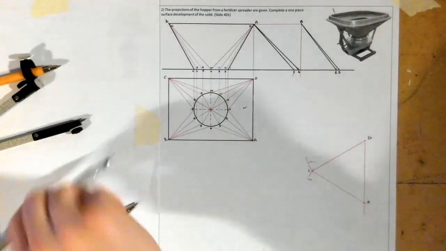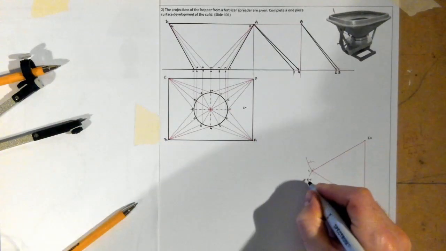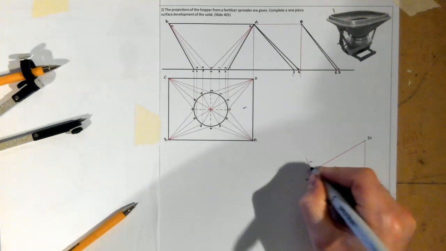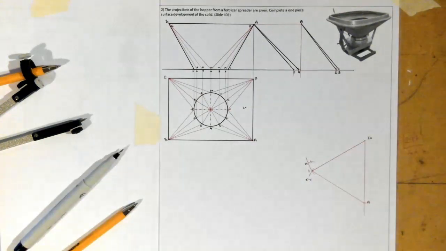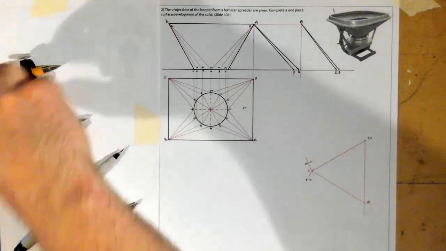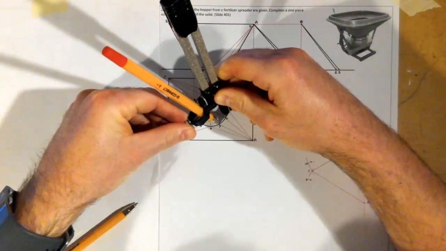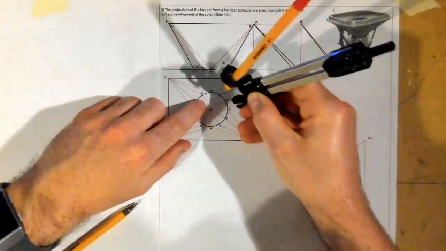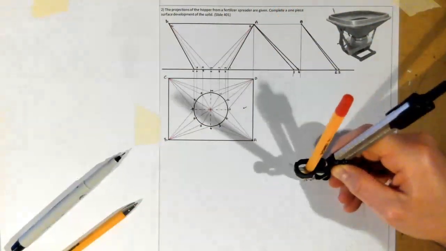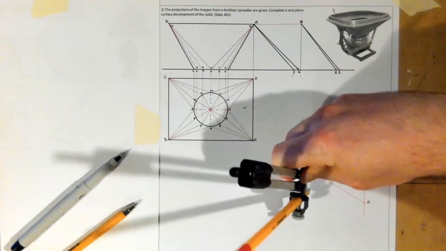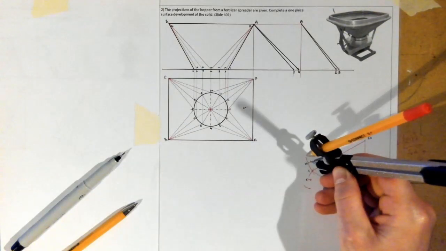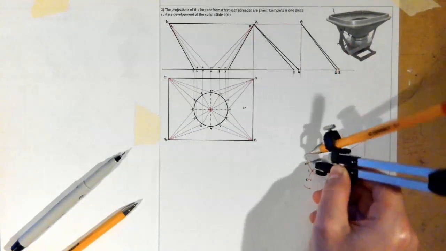Okay, so once again, label your points. There's 2. There's 12. Now, what I need to find is from 2 to 3. I'm just going to keep working in this sequence then. So 2 to 3, which would be the same as 12 to 11. So at 2, make an arc. Somewhere along there is 3. And at 12, make an arc. Somewhere along there is 11.